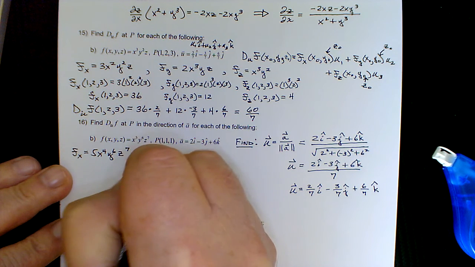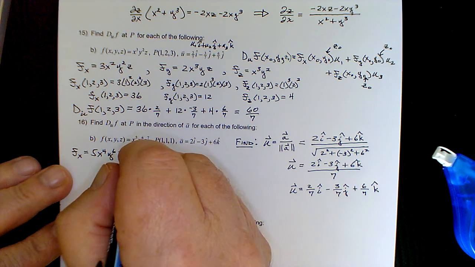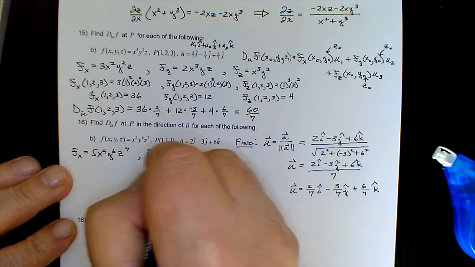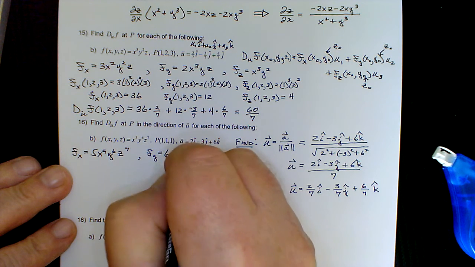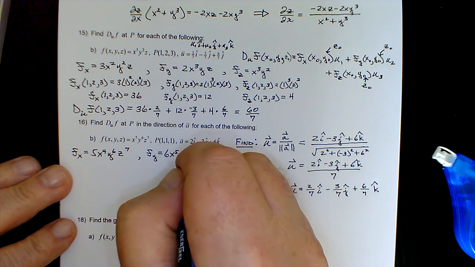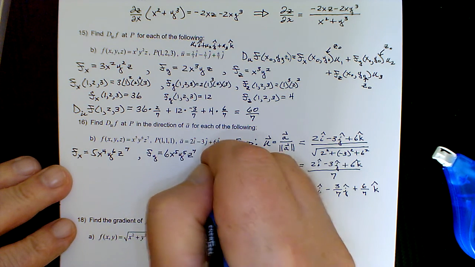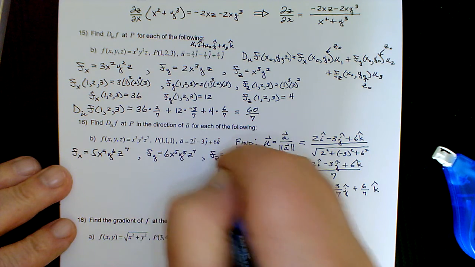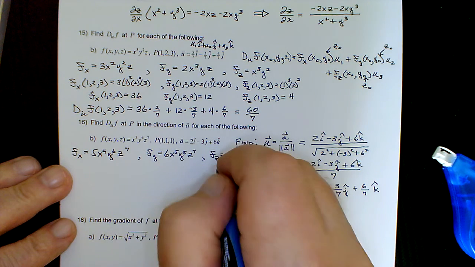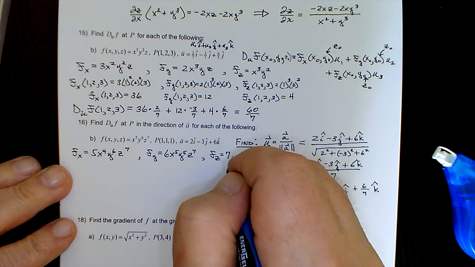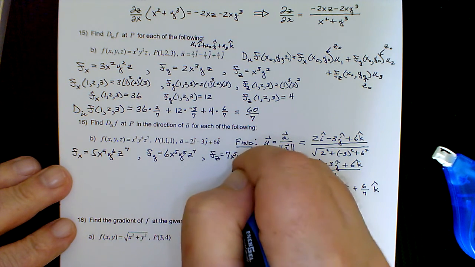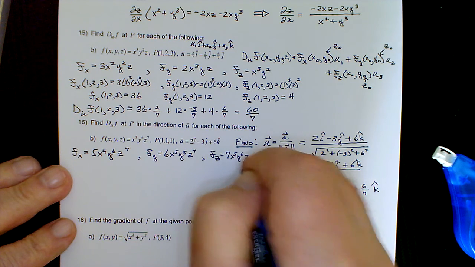For the partial with respect to y, the derivative of y to the 6th is 6y to the 5th, so 6x to the 5th, y to the 5th, z to the 7th. And for the partial with respect to z, the derivative of z to the 7th is 7z to the 6th, so 7x to the 5th, y to the 6th, z to the 6th.